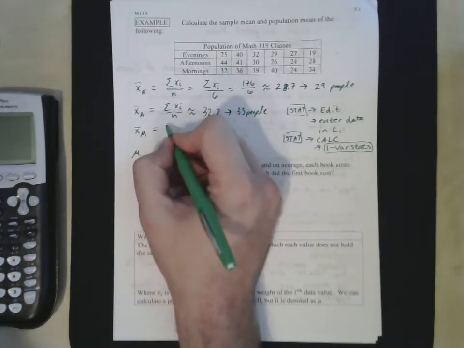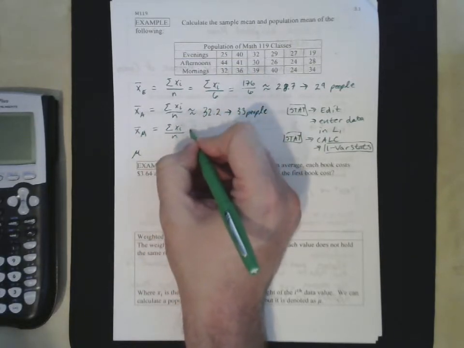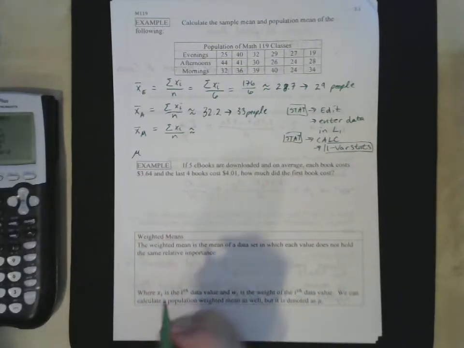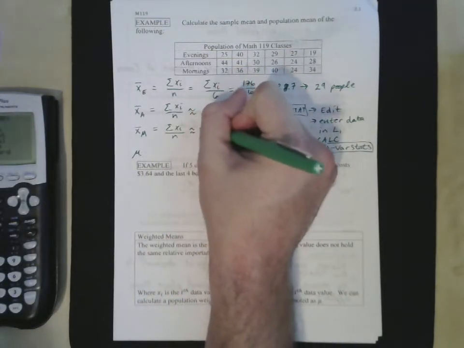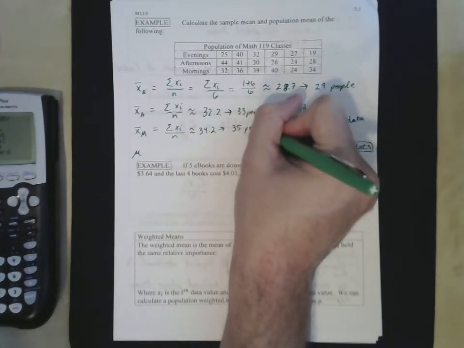So for X bar for the mornings, again, it's the sum of all the data over n. And this, using my calculator again, I have 34.2 rounded up to 35 people.